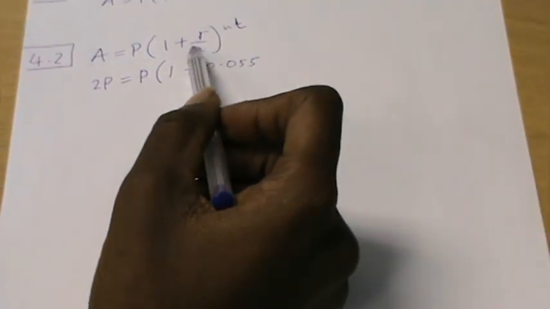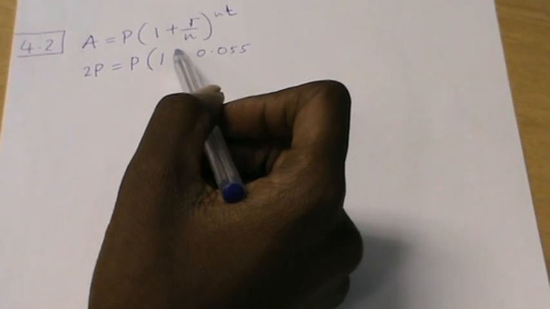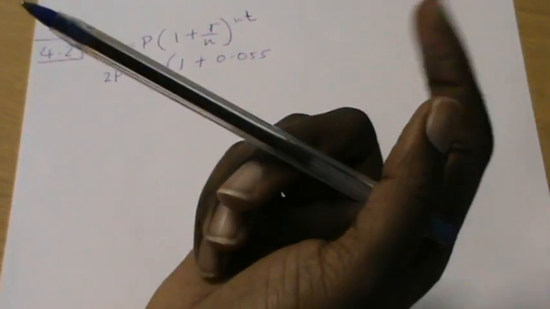We would divide by the number of times it is compounded, but since it's compounded annually, once, we divide by 1, which doesn't change anything. And then n is 1, and then t is what we are trying to work out.